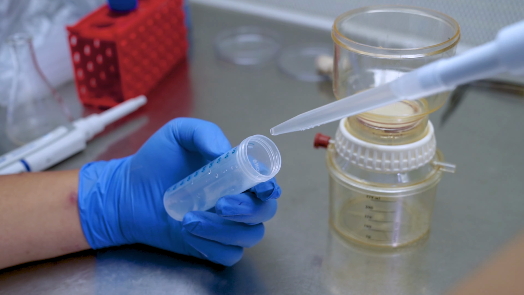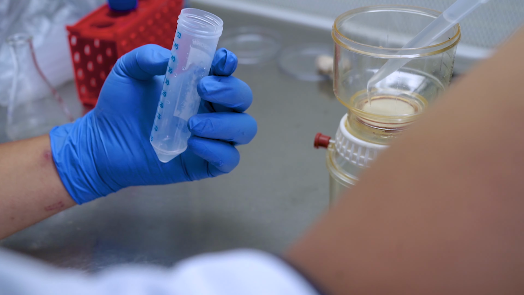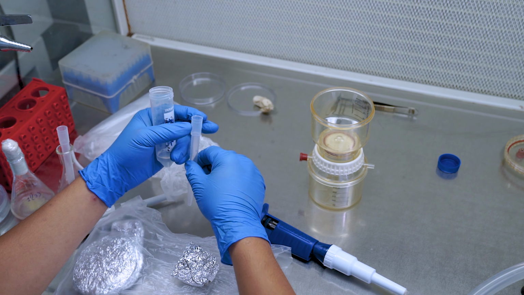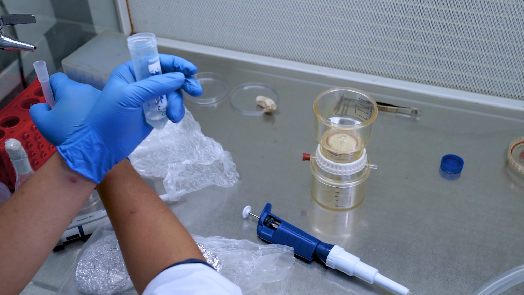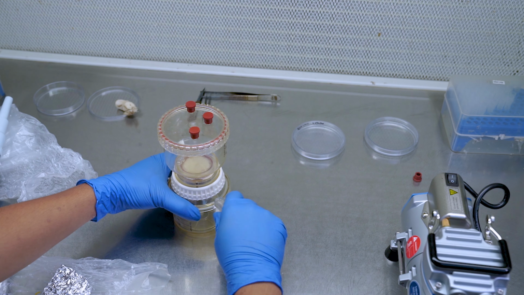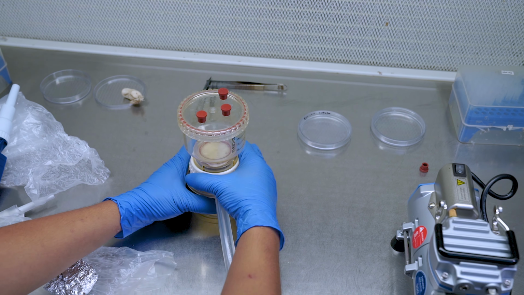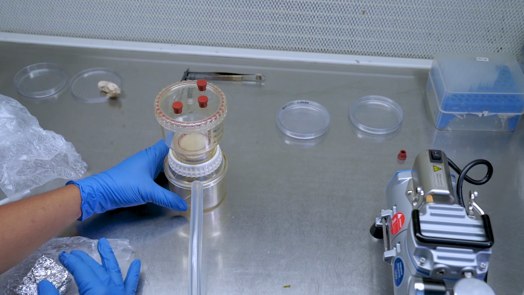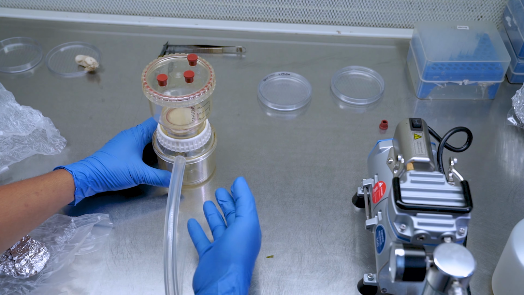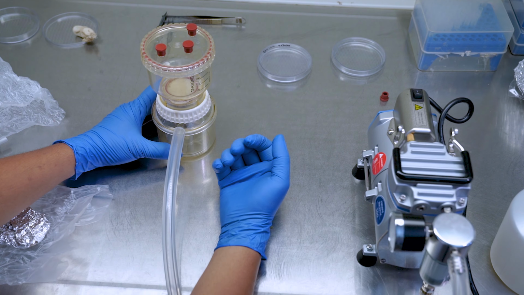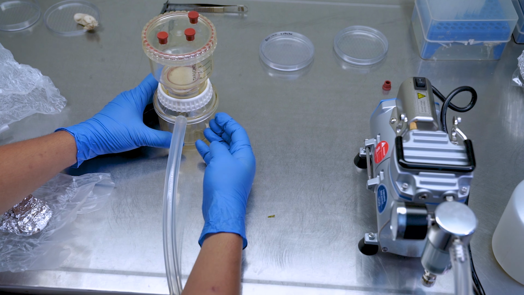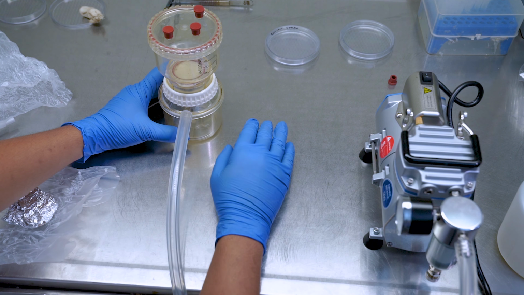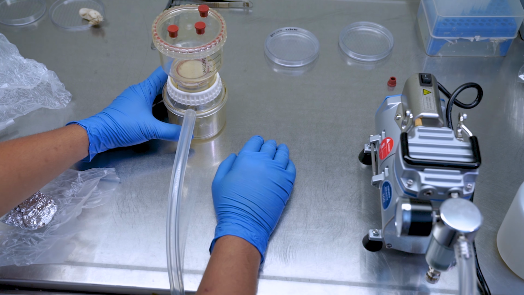Around 5 to 7 ml of my Agrobacterium, and I will let it infect for around 45 seconds. After 45 seconds, I will switch on the vacuum pump, which will create a pressure deficit where the media will fall to the bottom and only the cells will remain on top of the filter paper.